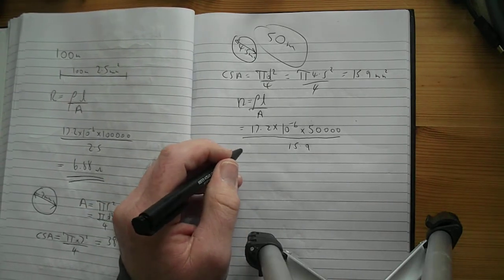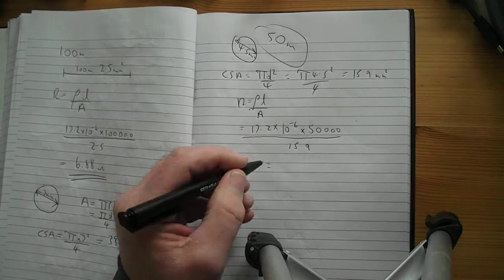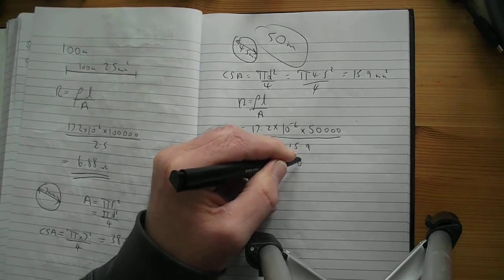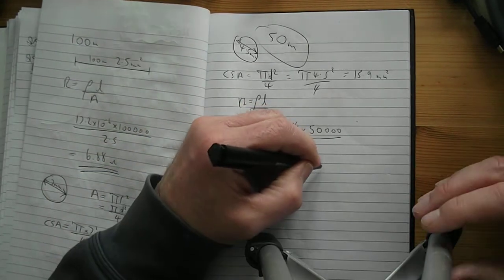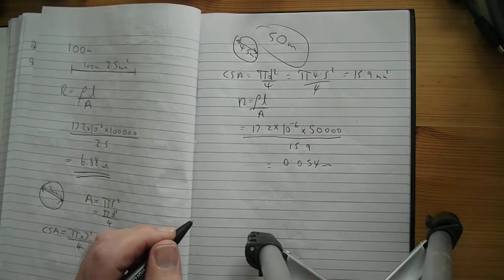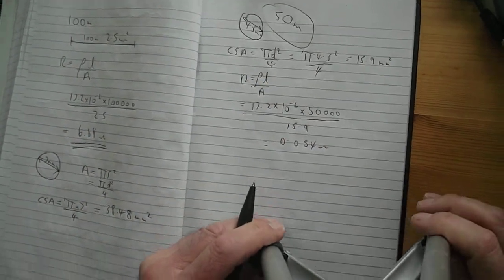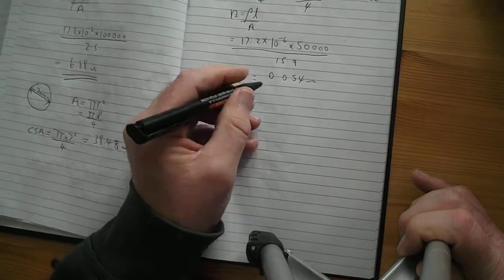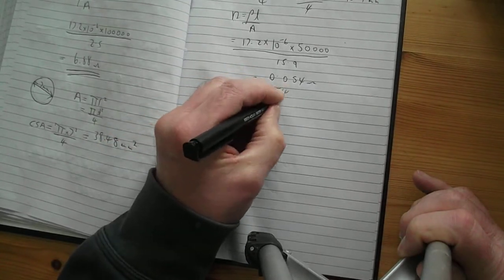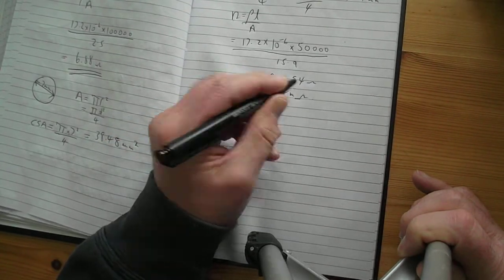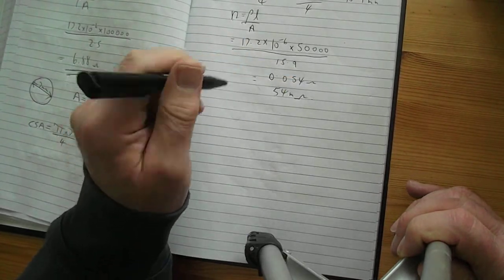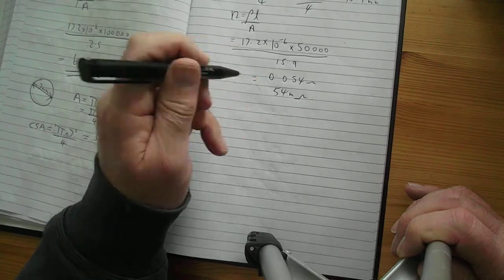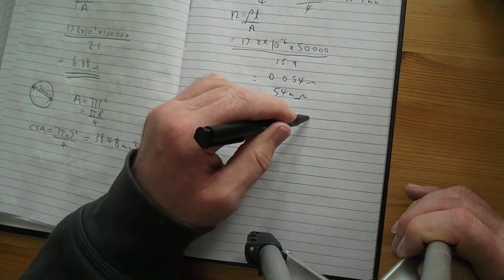And if you do that calculation, it comes out to 0.054 of an ohm, or you can say 54 milliohms. If you press your engineering form button on your calculator, you'll get 54 milliohms.